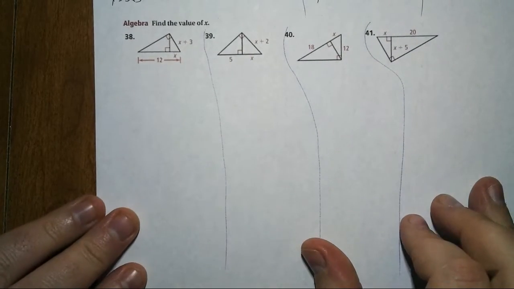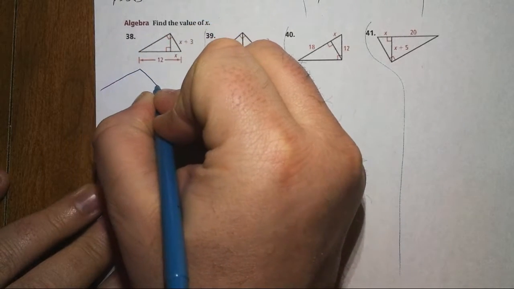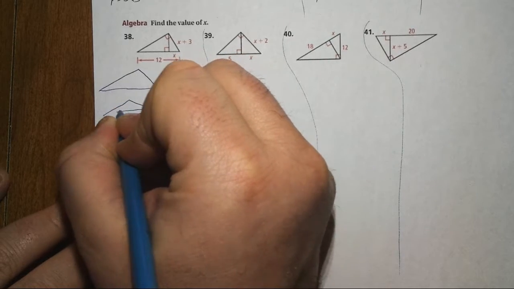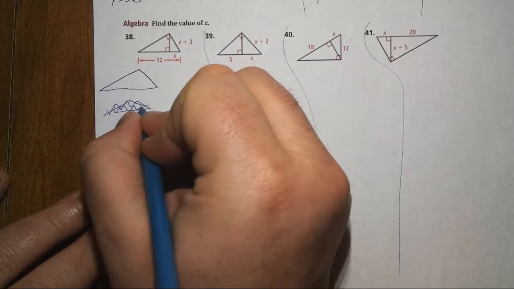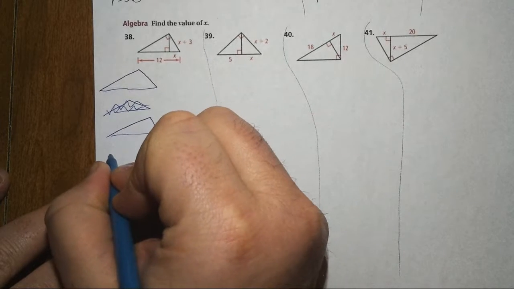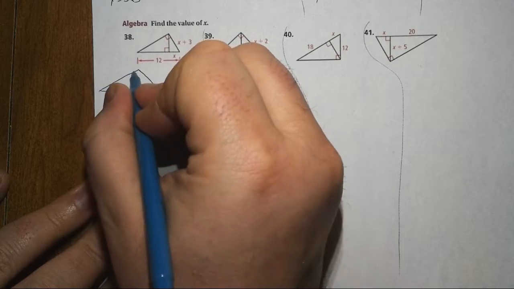All right, 38. So we want to draw out our 3 triangles for ourselves. So we do that chopped out, stretched out triangle here. We got the big guy. That's a terrible looking guy. Don't ignore that triangle, please. Okay. Medium, medium, and small. So there we go.